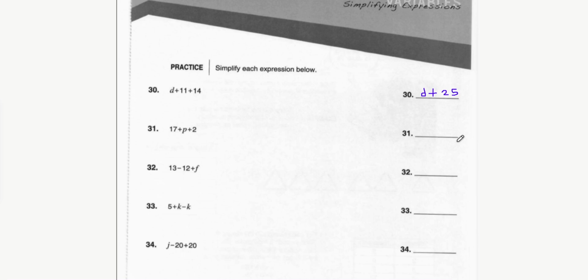Next, we have 17 plus p plus 2. Because addition is associative and commutative, we can add the numbers in any order in an addition expression. So 17 plus p plus 2 is the same as p plus 17 plus 2. Since 17 plus 2 is 19, we have p plus 17 plus 2 equals p plus 19.